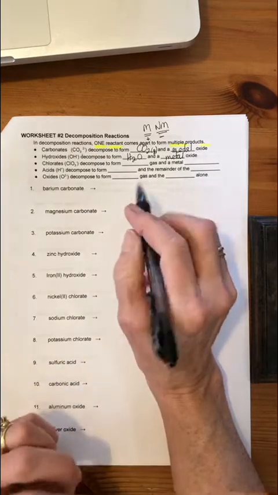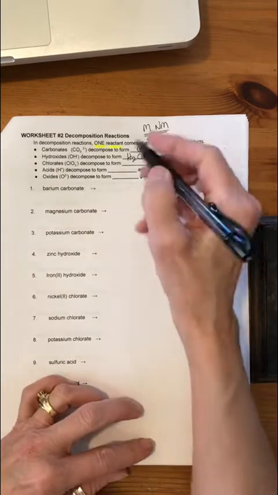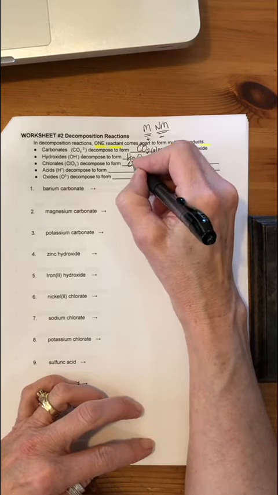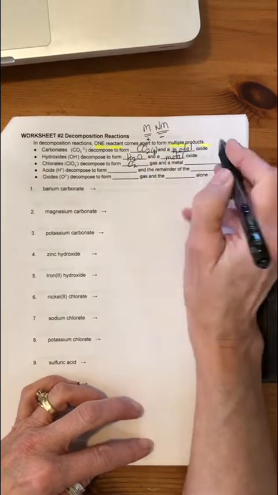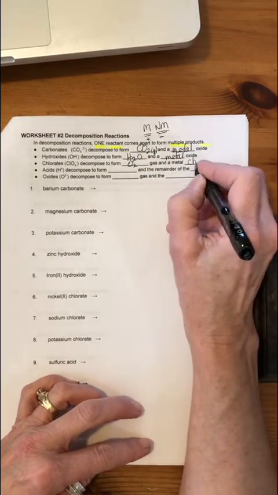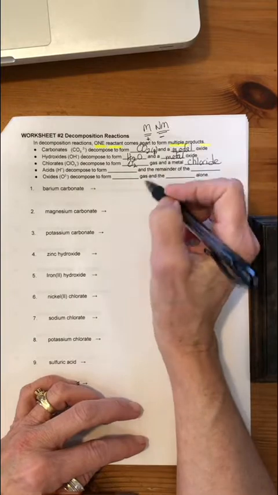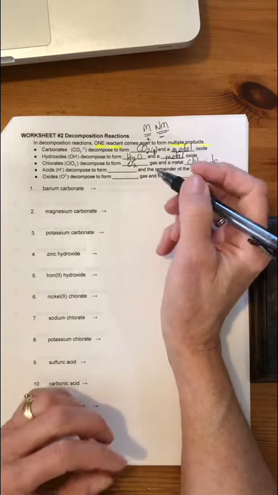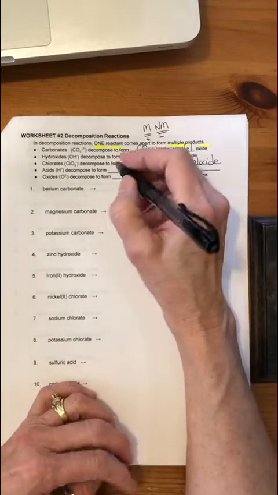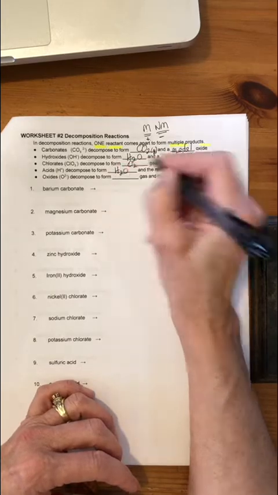Chlorates are going to decompose, interestingly enough, into oxygen gas. Remember, it's diatomic, and a metal chloride. So the chlorine sticks around and attaches to the metal, whatever it is. Acids are going to decompose by forming water, which is kind of interesting.